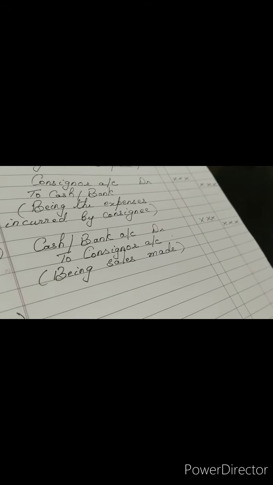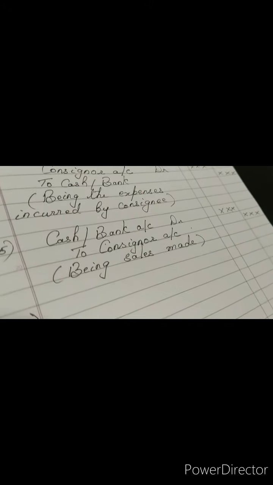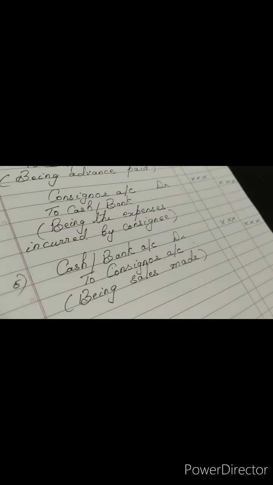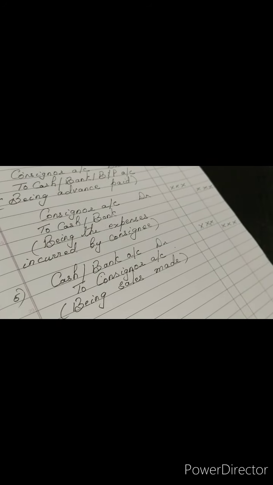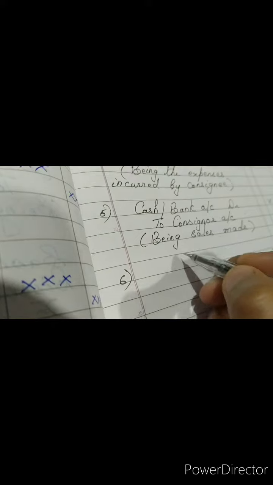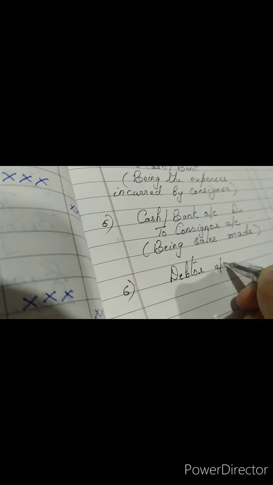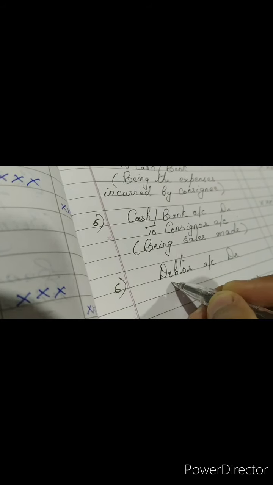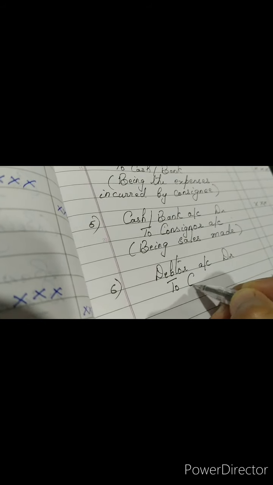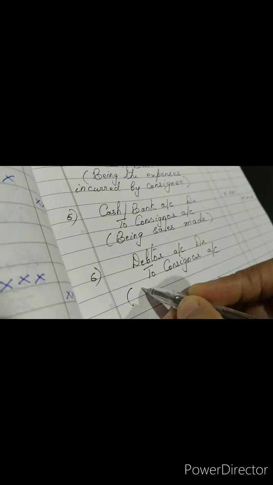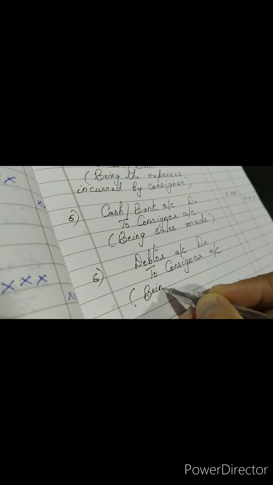And the next one is, this is regarding cash sales. If we do credit sales, what will be the journal entry? Credit sales means the person who is supposed to give us cash will be called a debtor for us. So instead of cash or bank, we'll write debtor account debited. To whom is he supposed to pay? Consignor account, and within brackets it will be written, being the credit sales made.